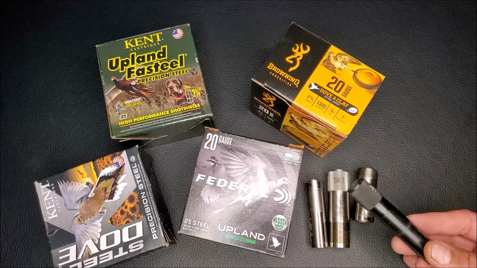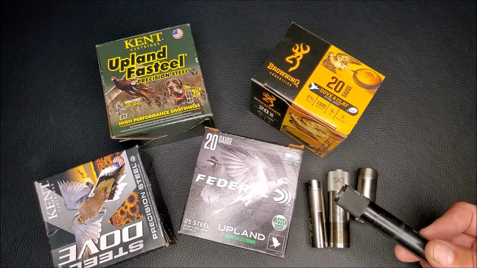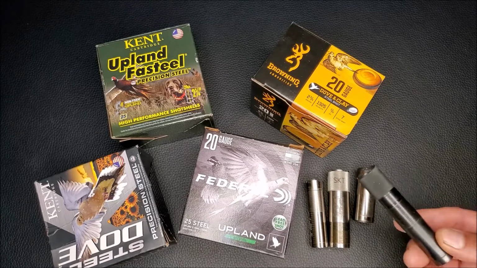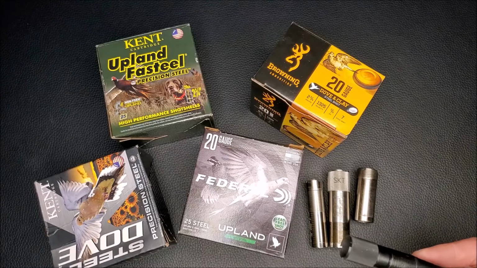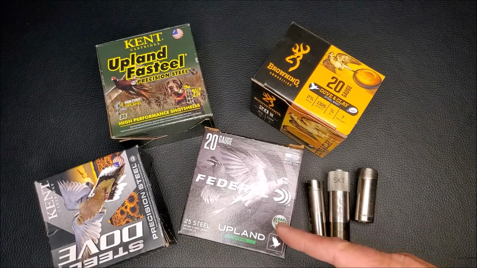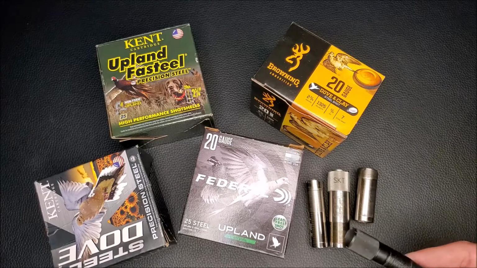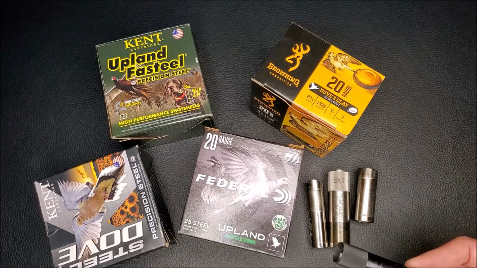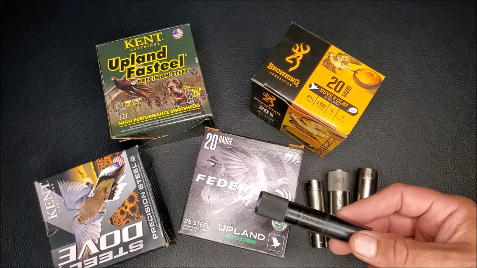I also highly recommend that you pattern your shotgun ammo with various chokes to find the best combination for you. Usually a skeet or improved cylinder choke works out the best with this high-speed steel ammo, on quail anyways. But some guns might like a light modified better. The point is, pattern your shotgun ammo with different chokes to find out what your gun likes the best.